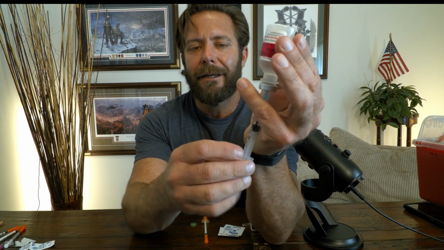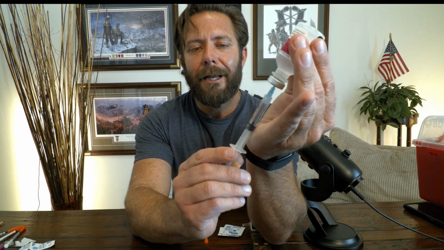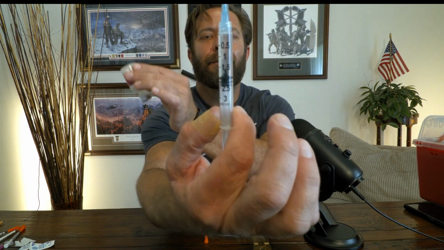But other times with this bacteriostatic water, you can flick it and the bubbles will go to the top and you can flush them out. But anyways, this one's a pretty good draw here. Doesn't look like there's really any air bubbles. And I'm going to go to that 2 milliliter mark. All right.